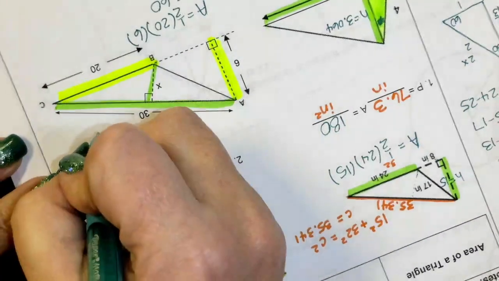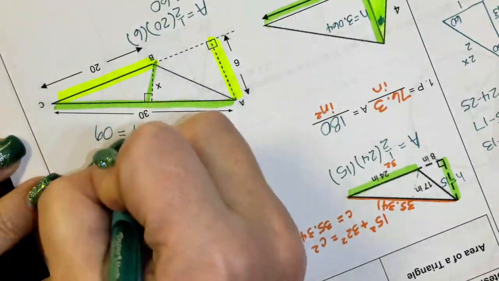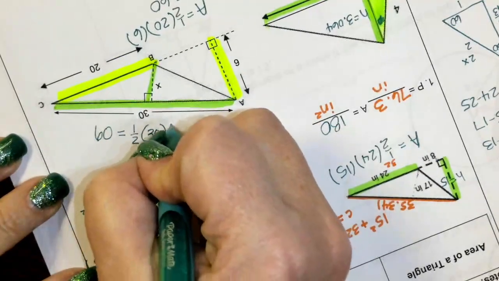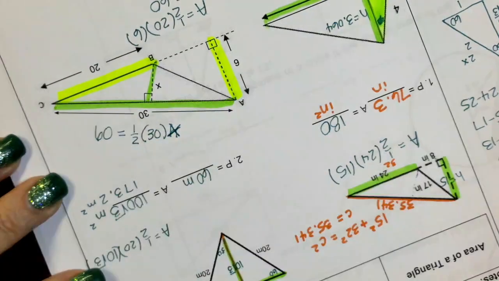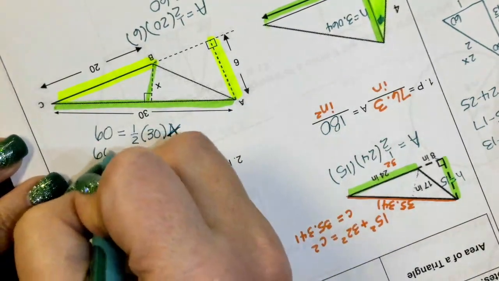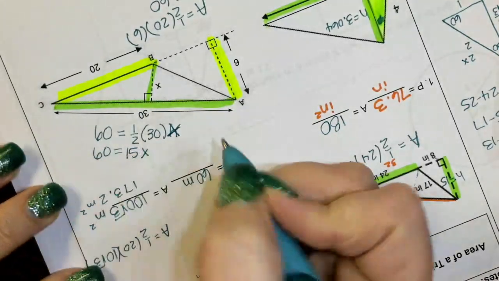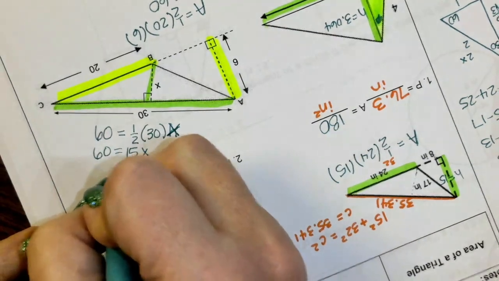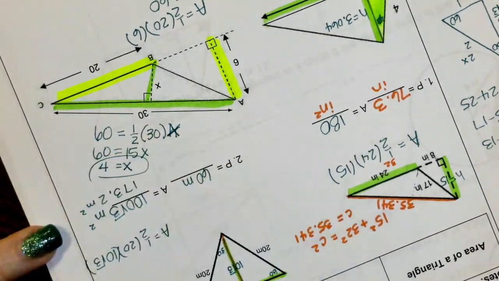So the area of the triangle, 60, is equal to half the base times the height, or in this case, the height is x. Okay, so half of 30 is 15, so 60 is equal to 15x. So 60 divided by 15 is 4. So the height in that direction is 4.